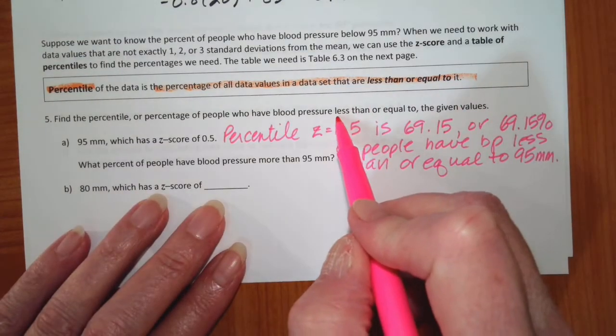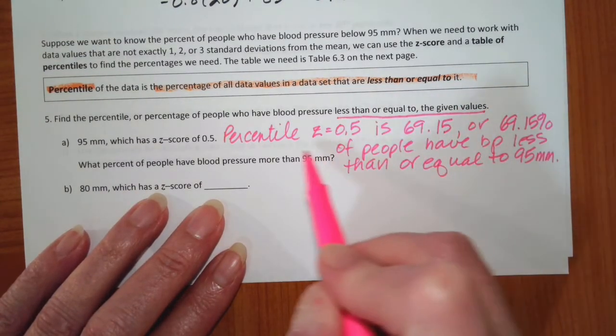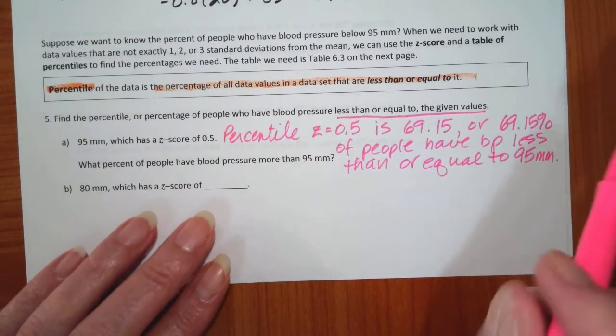So the percentage of people who have less than or equal to the given value is the percentile on the chart.